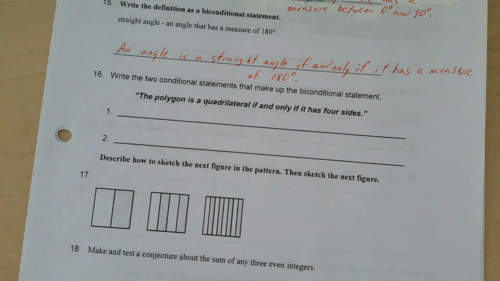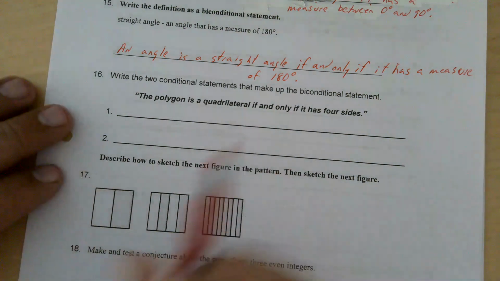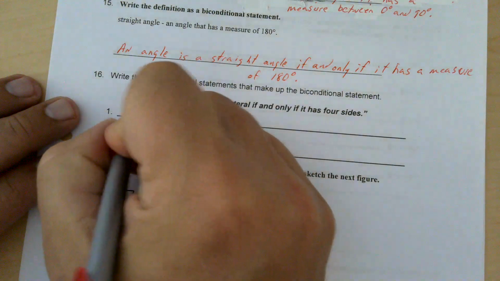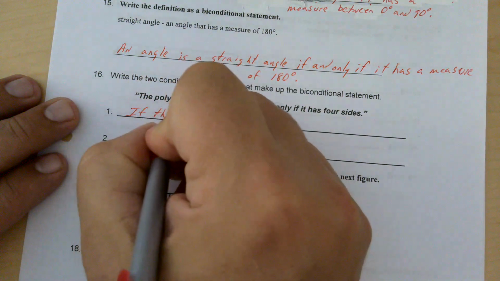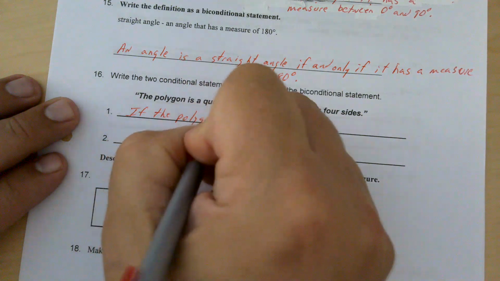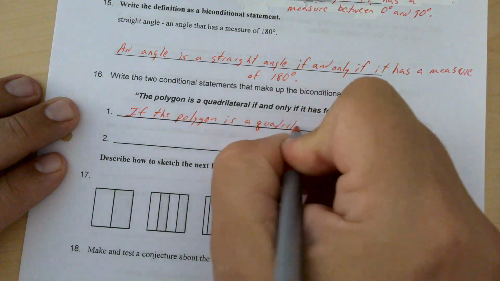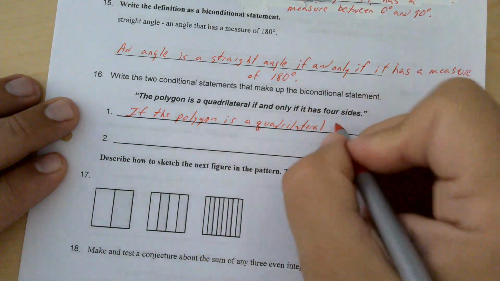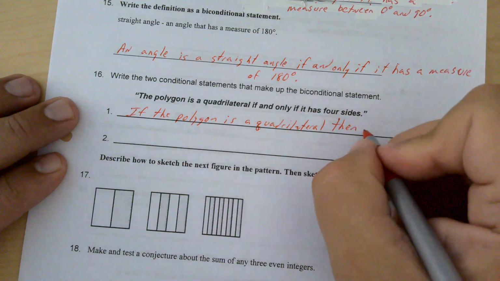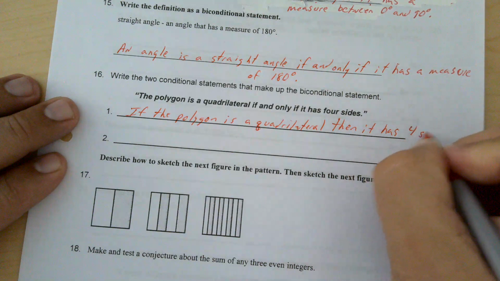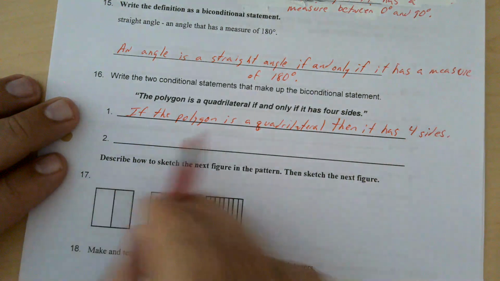Then the next part says write two conditional statements that make up the biconditional statement. So now I want you to go in reverse. We're taking this biconditional statement and writing it as an if-then statement. So first part, I can say if the polygon is a quadrilateral, then it has four sides. That's P then Q.